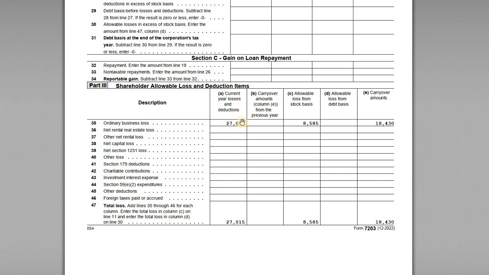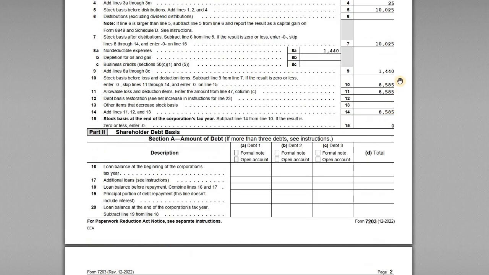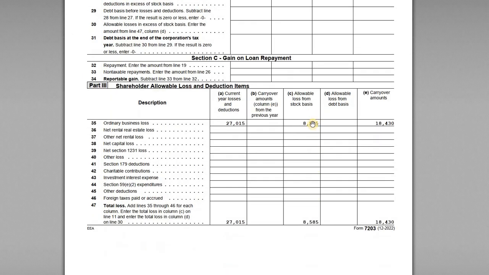So when you look at the aggregate of column A and column B, if these amounts are greater than the stock basis reported here on line 10, then you take the line 10 amount and you allocate it in column C across all the items that you might have here. Now, because we only have one line item here, line 35, all of the 85 in stock basis is just allocated to line 1.